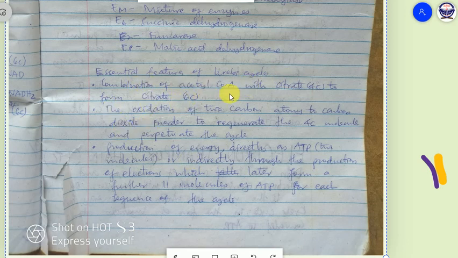Kwanza ni combination of acetyl with citrate. Naposema essential features maana ni vitu ambavyo lazima uvikumbuke kwenye Krebs cycle. Lakini pili ni oxidation of carbon atom to carbon dioxide.